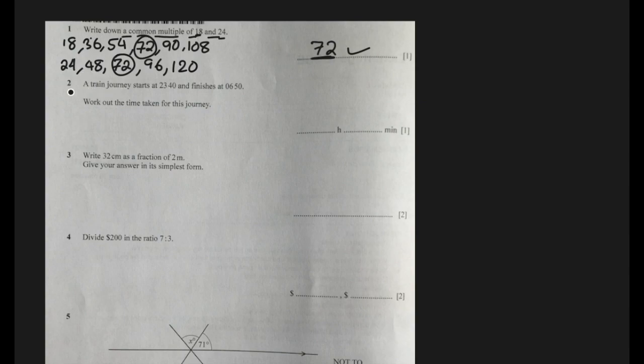A train journey, question number 2, starts at 23:40, which is 11:40 at night, before midnight, and finishes at 6:50, right? So what is the question? Work out the time taken by this journey. So 11:40 to 12 midnight will be 20 minutes, right? And 6:50 is 6 hours 50 minutes after midnight.